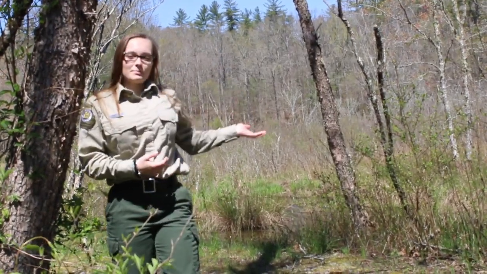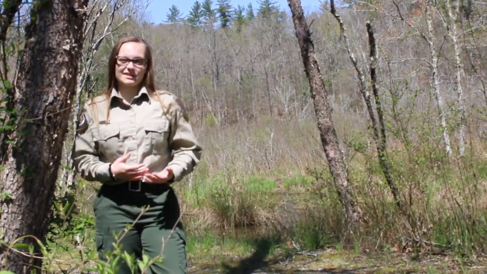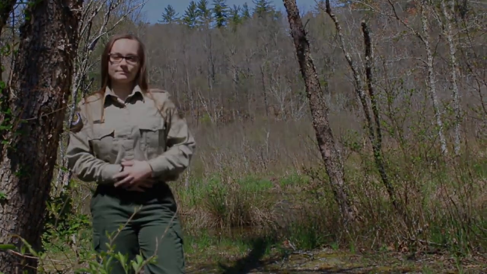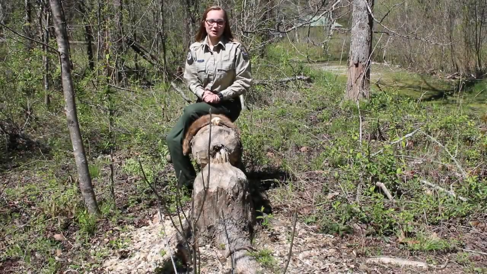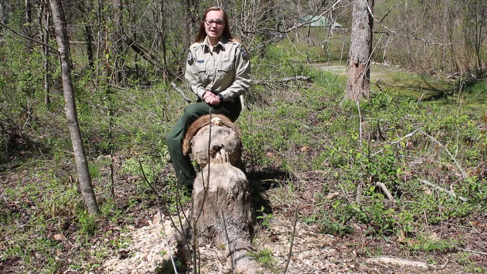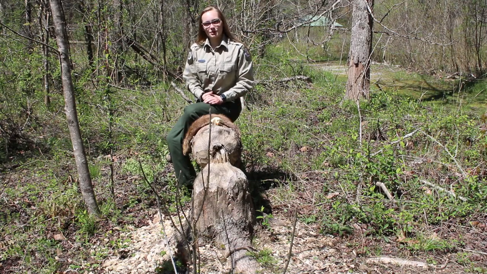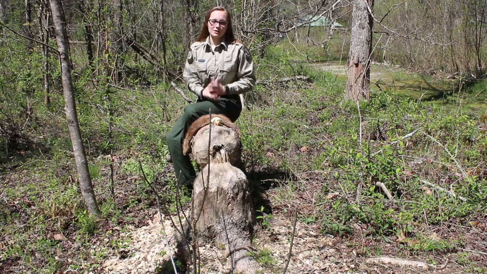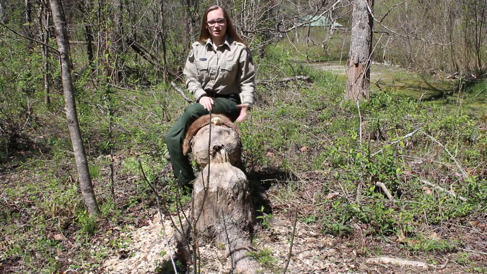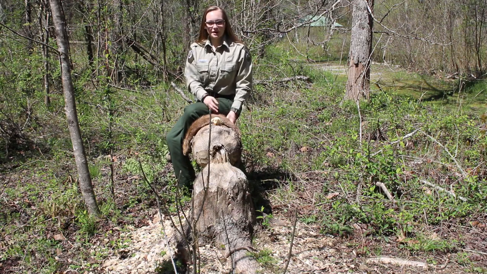Behind me is the swamp edge. The swamp edge is a great place to see things like rabbits and birds because they actually use this area for forage and cover. As I mentioned, this wetland was created by a beaver dam. The beaver created the dam in order to protect his home, or the beaver lodge. In order to make a beaver lodge, beavers use their very large teeth, as you can see, to chop down large trees. This large tree that I'm sitting on was actually chopped down by the beaver here.